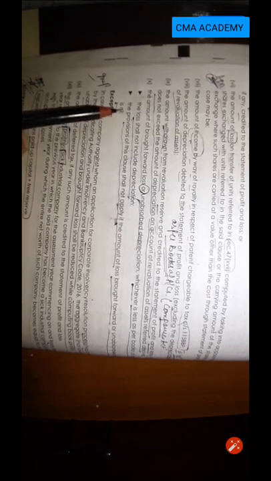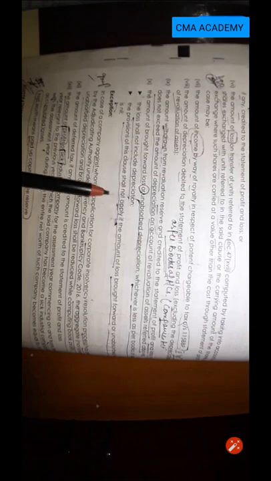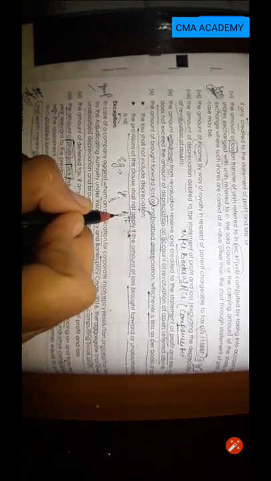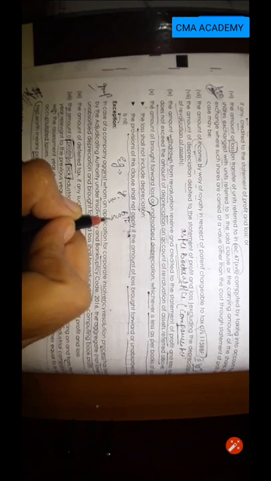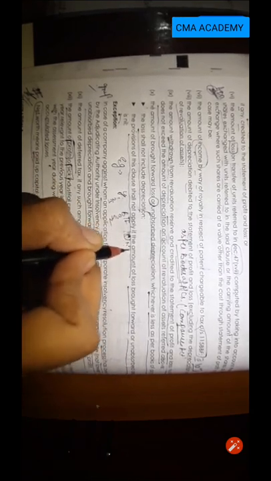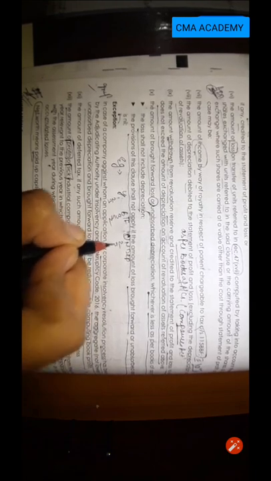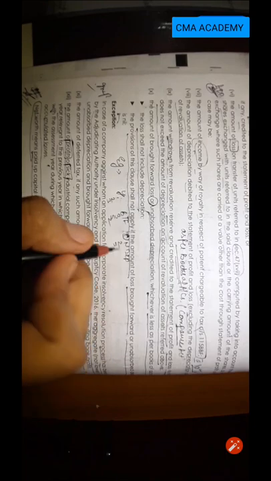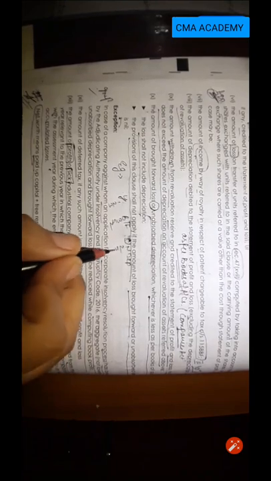Then the second explanation is that the provision of this clause shall not apply if the amount of brought forward loss or unabsorbed depreciation is nil. For example, in years 1, 2, 3, the brought forward loss is 3, 5, 2, and unabsorbed depreciation is 2, 5, 1.